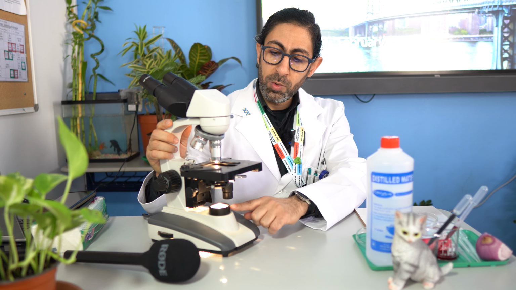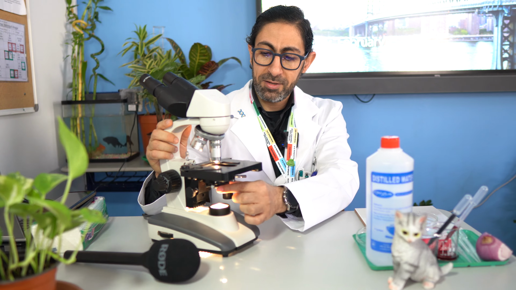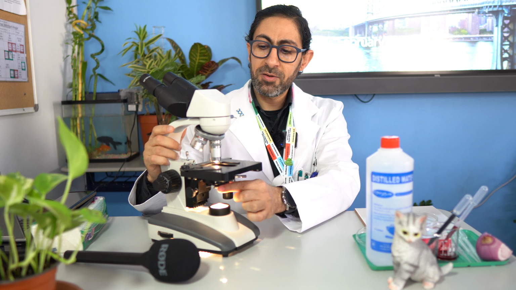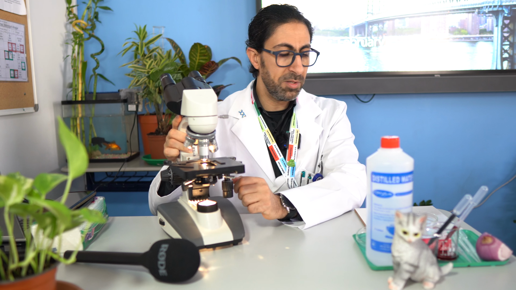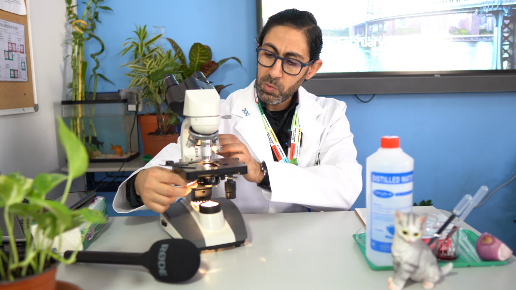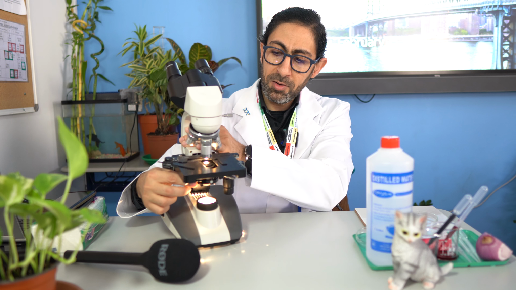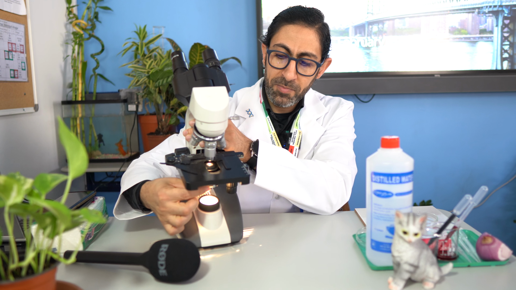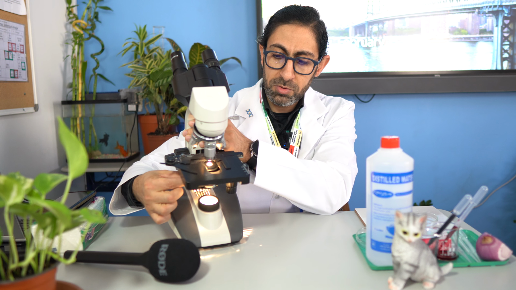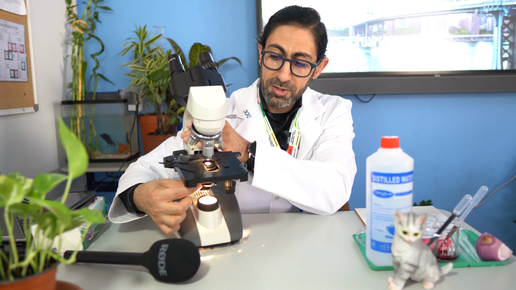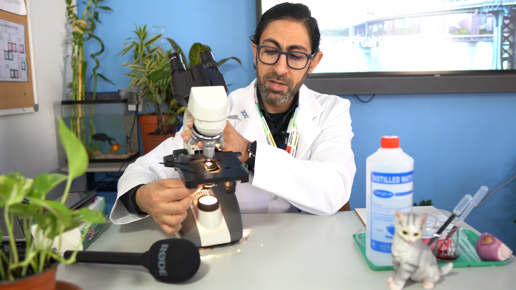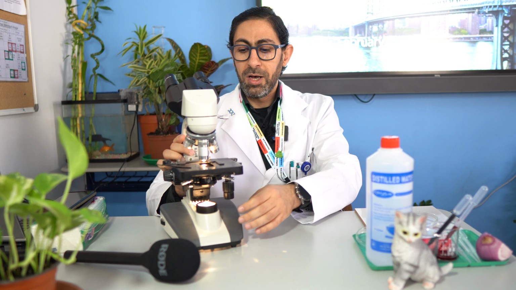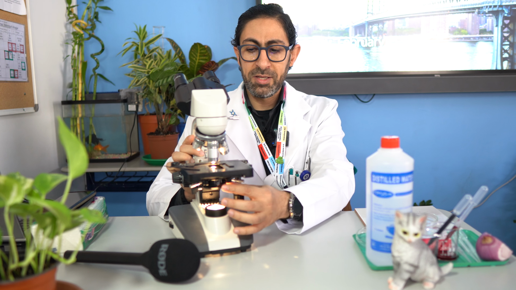The light will go through a condenser. The function of the condenser is to control the amount of light passing through the specimen. So here we can control the amount of light passing by the condenser in order to fall on the specimen. So after the light source, we have the condenser.